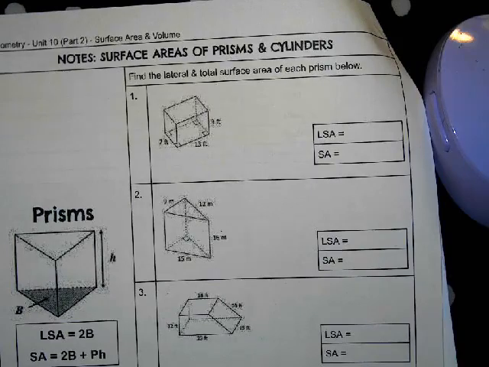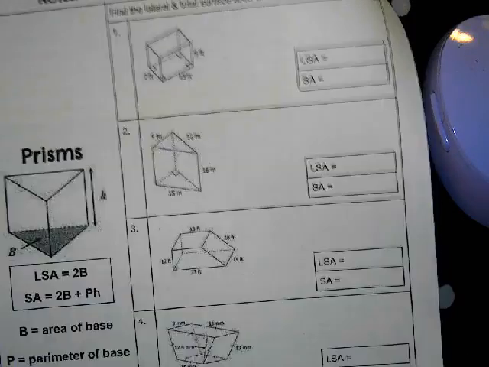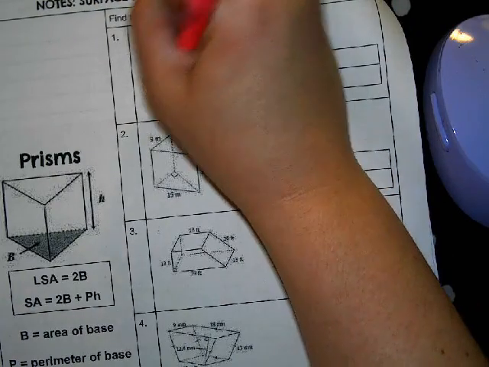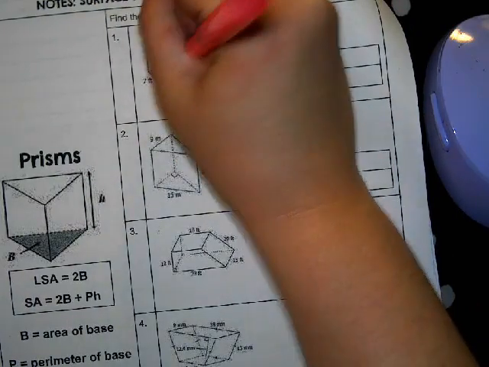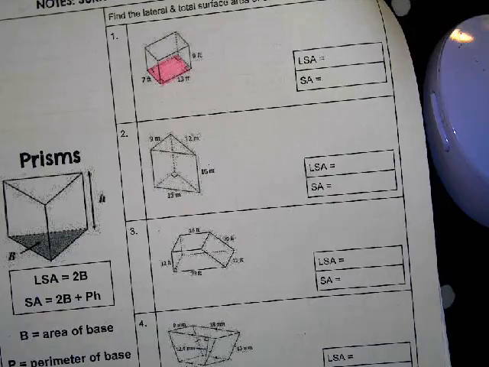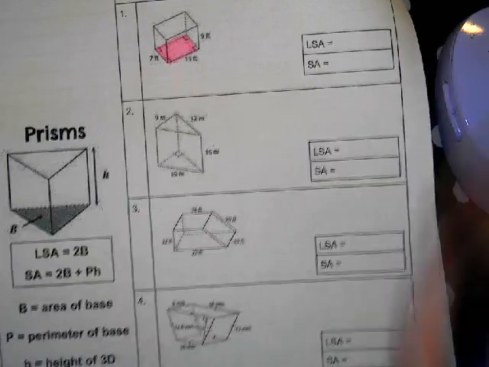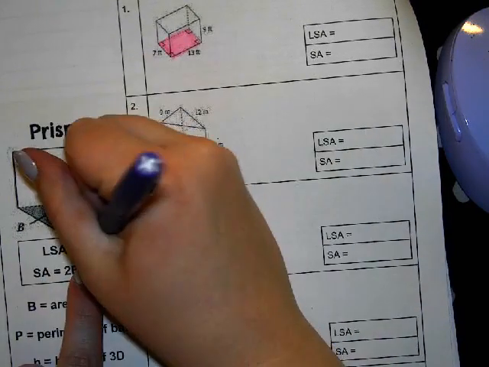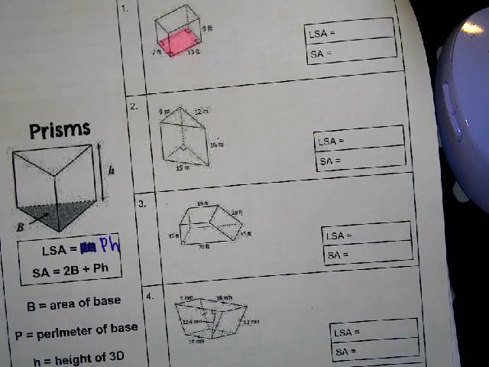If I look at the first problem, I've got a rectangle down here as my base. I'm going to highlight that rectangle because that is the face or the base of my prism. Now before we go too deep, we have to change some formulas because there are some typos. This, instead of saying 2b, should say pH.